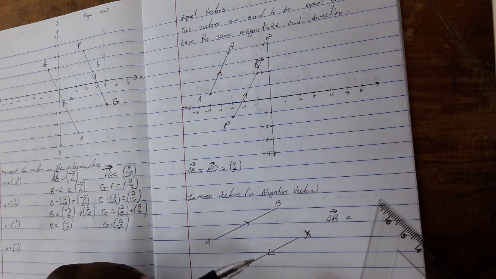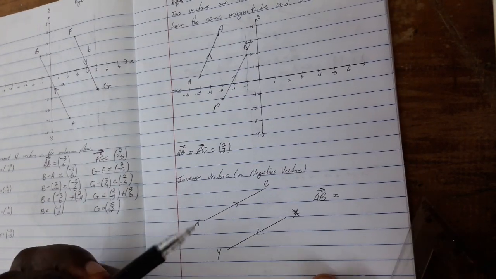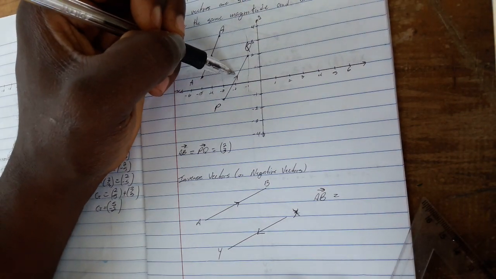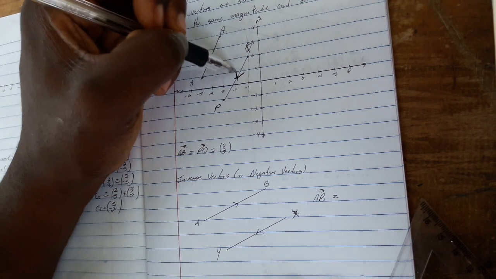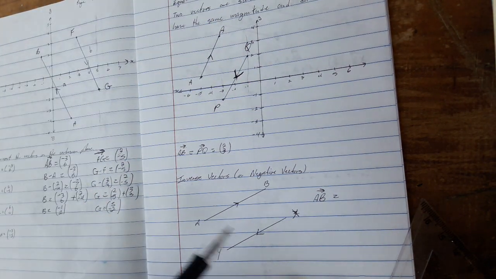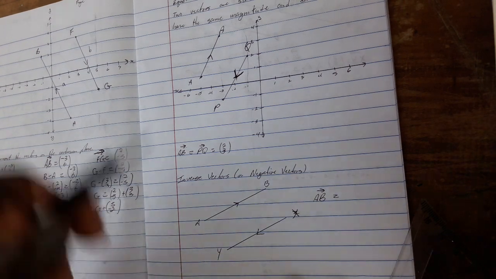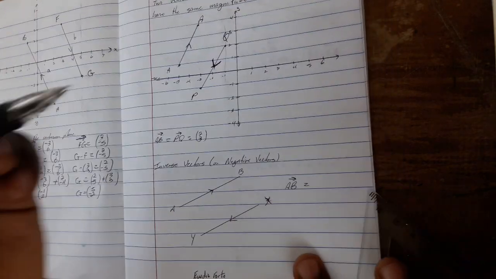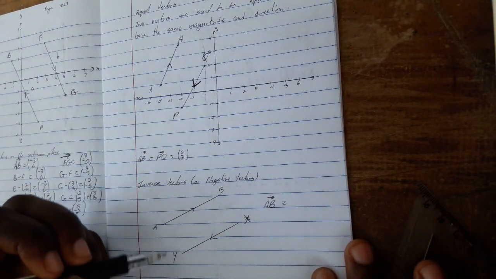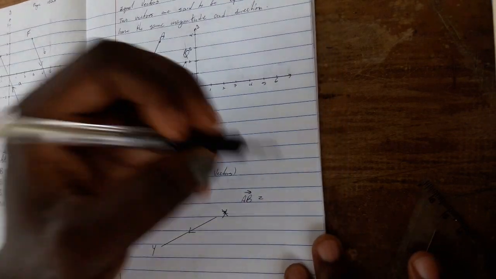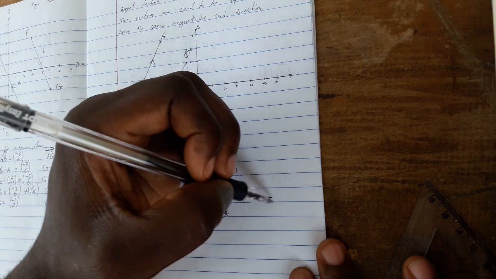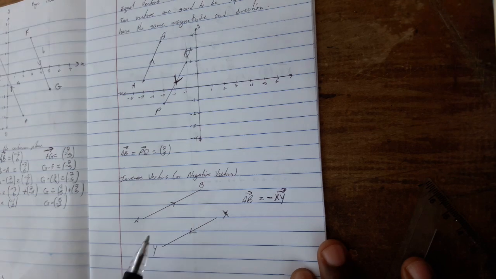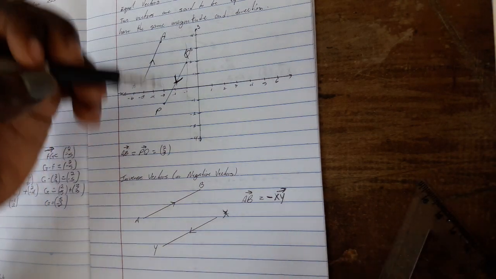So what are inverse vectors? Inverse or negative vectors are 2 vectors that have the same magnitude, but they are going in different directions. So if the vector was going down like that, in the opposite direction, then it will be an inverse or a negative vector. One going up, one going down, the opposite direction. And it's called a negative vector because if AB is equal to minus xy, if you want to get the value of AB, you have to get a minus xy. I can show you here.